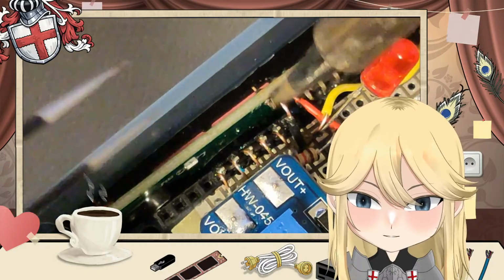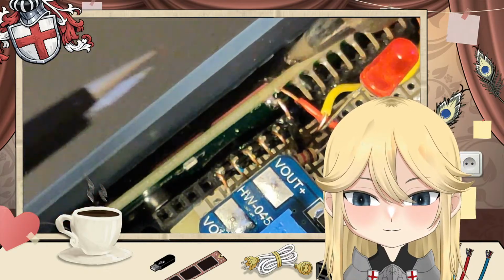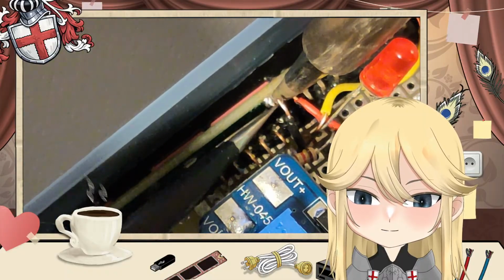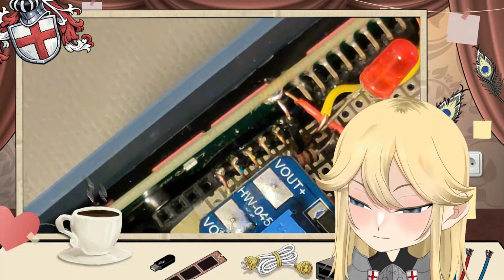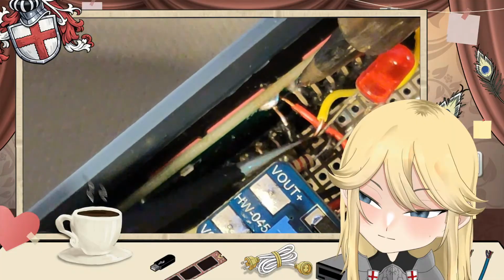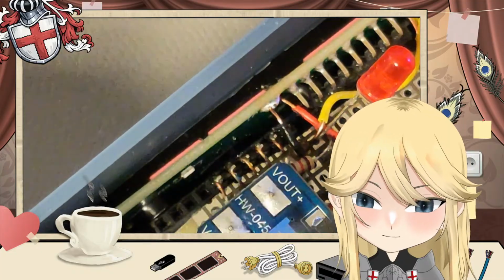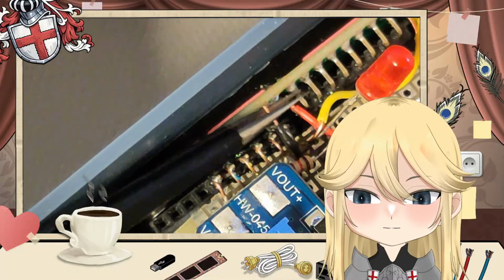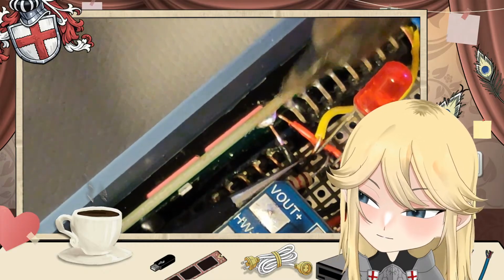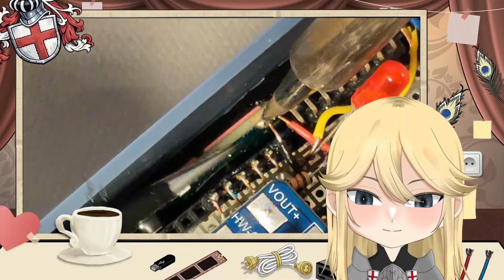Let's try to not melt everything. Okay. That part out. Now we want to bend this up a little bit. Ooh, bend this that way. Bend this like this. Shit.